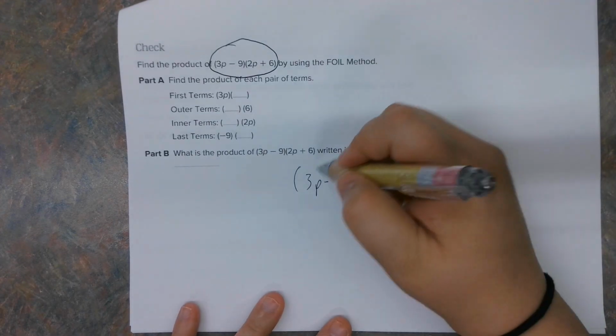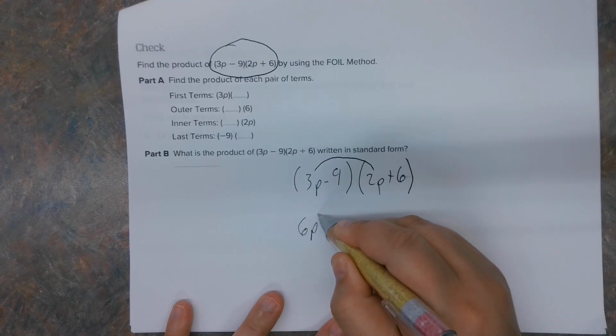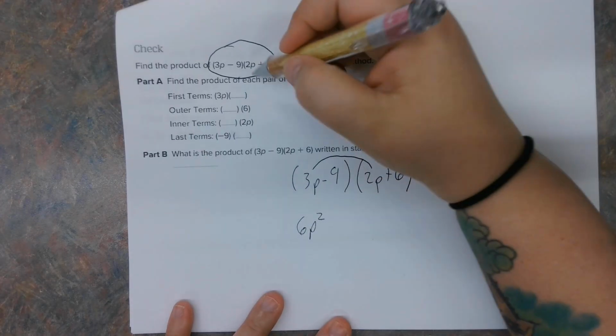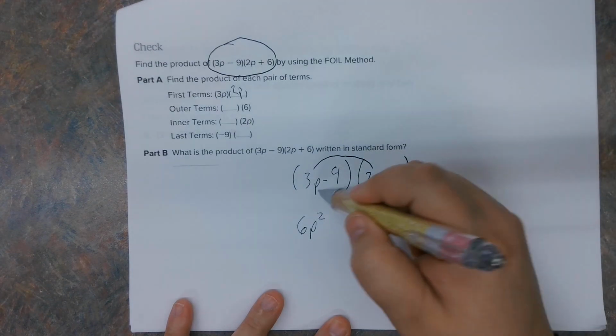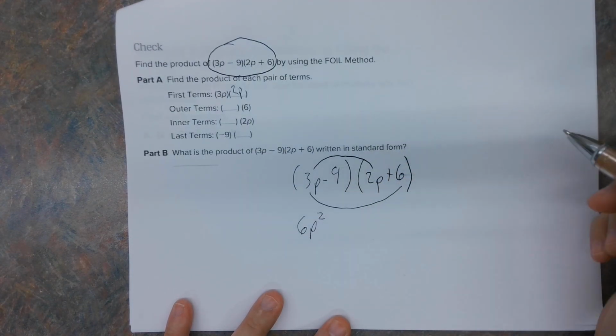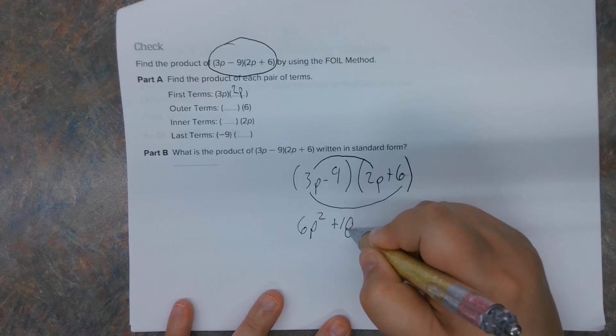Ready? First, 3p times 2p is 6p squared. So here they're asking what you're multiplying by, 2p. Outer, 3p times 6 is positive 18p.